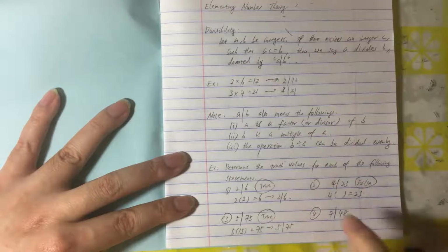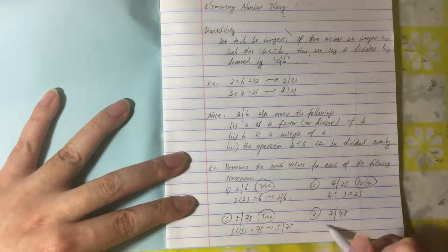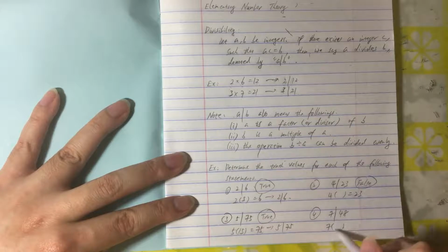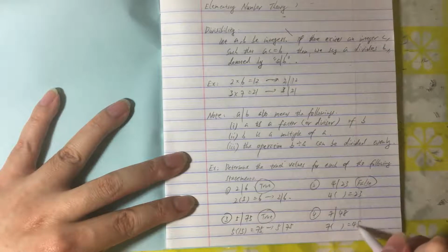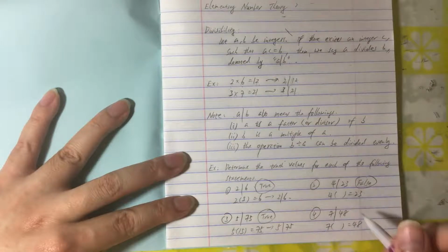7 divides 48. Is this a true statement? Ask yourself, can we find an integer such that 7 times the integer equals 48? We know that 48 divided by 7 is not a whole number. So there does not exist any integer such that 7 times the integer equals 48. So this is a false statement.